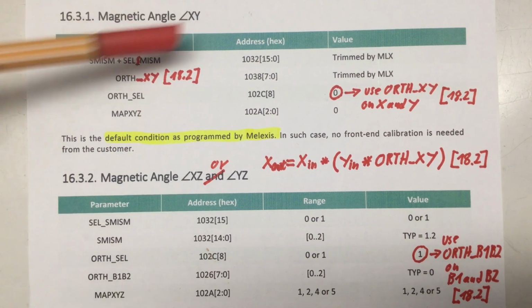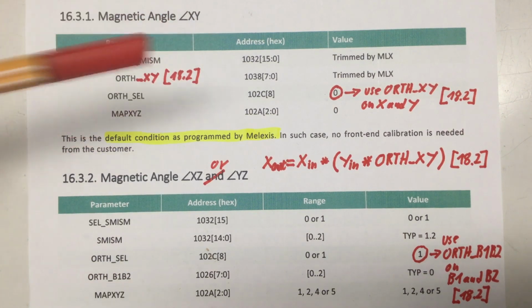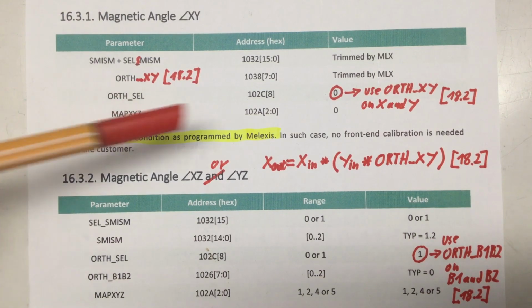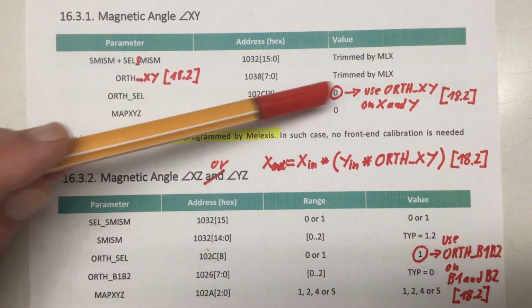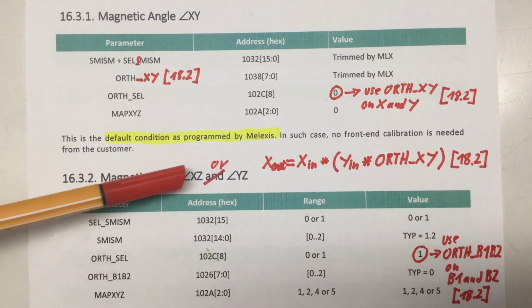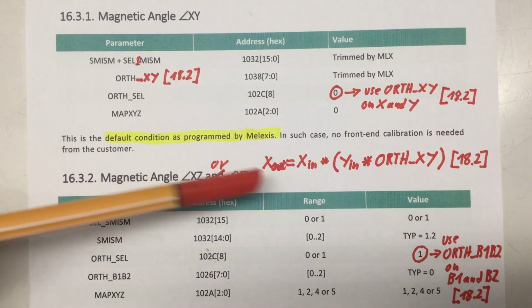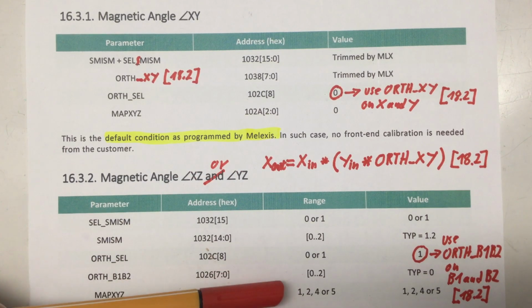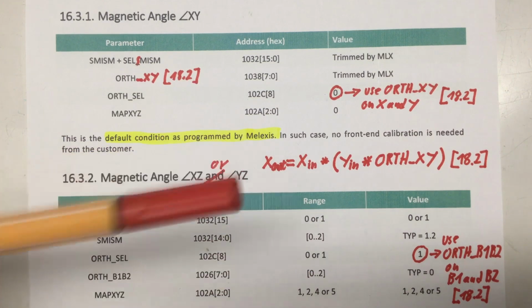You see up here where we're just measuring the angle in the XY plane, MAPXYZ is supposed to be always 0. While down here, if we measure the angle in the two other planes, MAPXYZ is always not equal to 0. Yeah, we will try that out later.